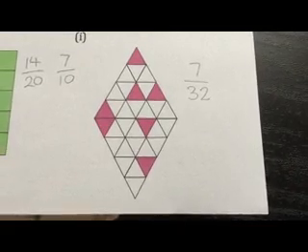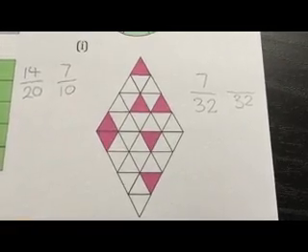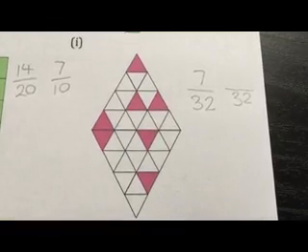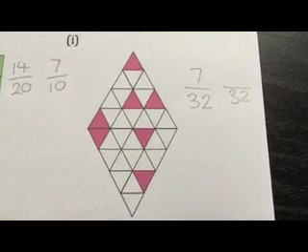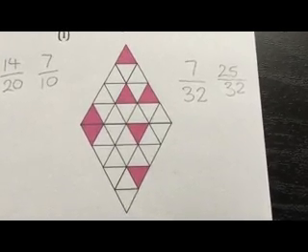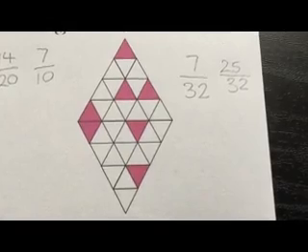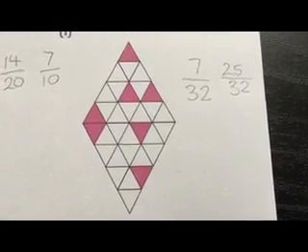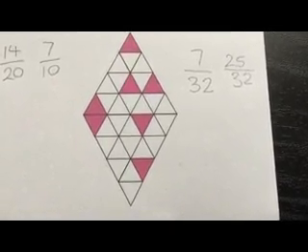So it would still be 32 on the bottom. But in this case, we count up the pieces that are not coloured in and we end up with 25. So in this case, there are 7 thirty-seconds coloured in and 25 thirty-seconds not coloured in.